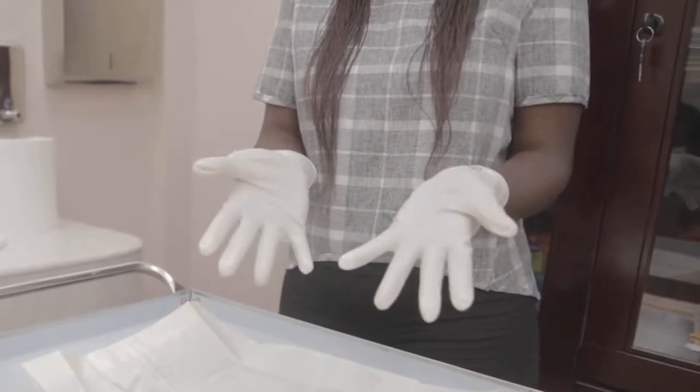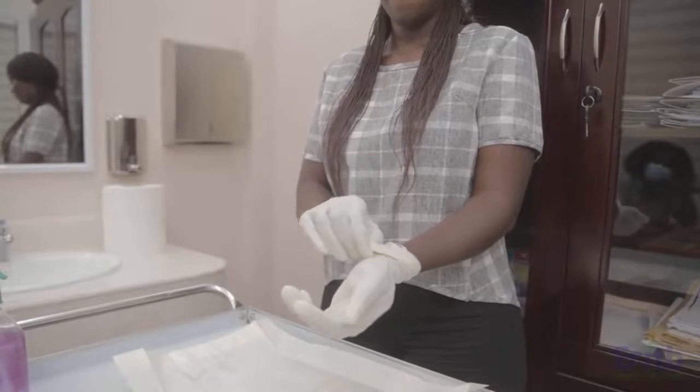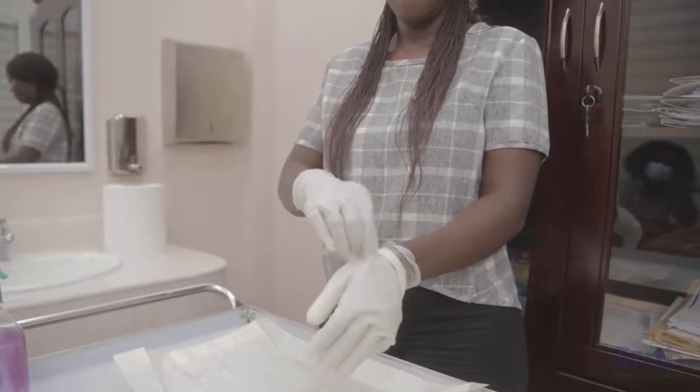Avoid allowing the outside surface of the gloves to come into contact with your skin, and do not let the gloves snap, as this may cause contamination or contaminants to splash into the eyes, the mouth, the skin, or other areas. Remove used gloves before touching anything.